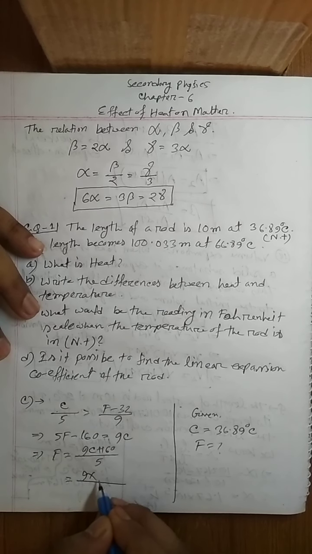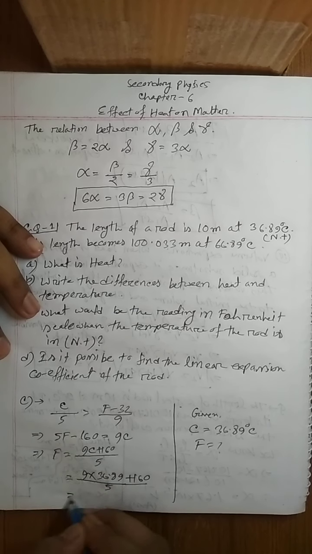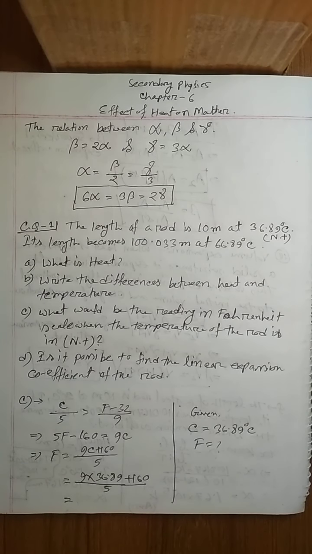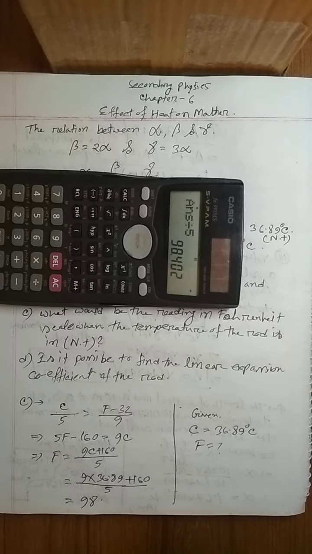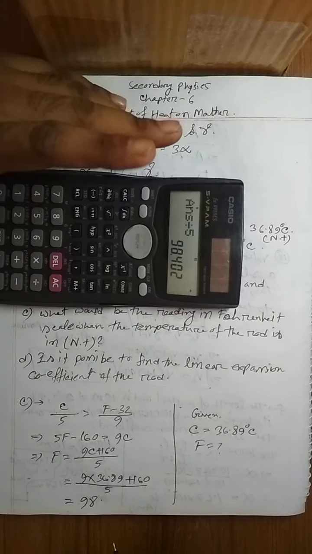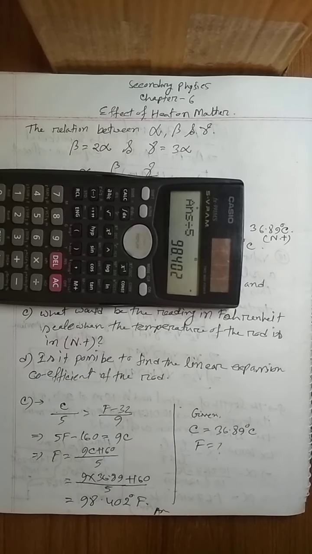So 9 into 36.89 plus 160 by 5. So the answer is 98.402 degrees Fahrenheit. That's the answer of the question.